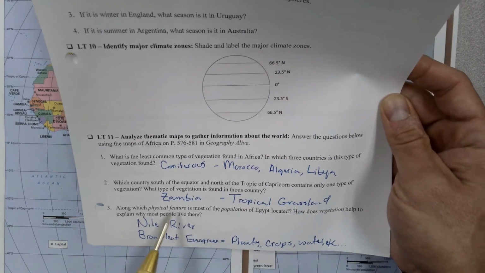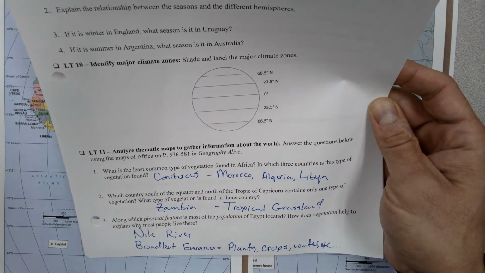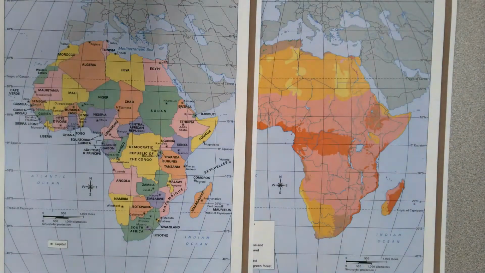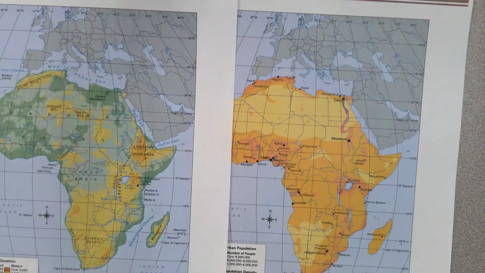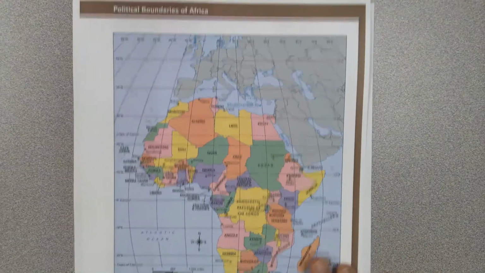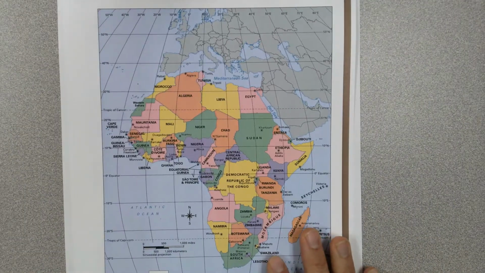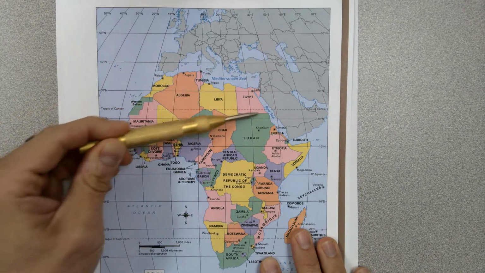Question 3, along which physical feature is most of the population of Egypt located? How does vegetation help to explain that? Well, for that, we would start with a physical features map. But we also need a population density map because it's asking us, and in fact, we might even need a political map. So let's start there first, right? Because first of all, we need to find just where the heck Egypt is. And to do that, we see that Egypt is located right here on our political map.